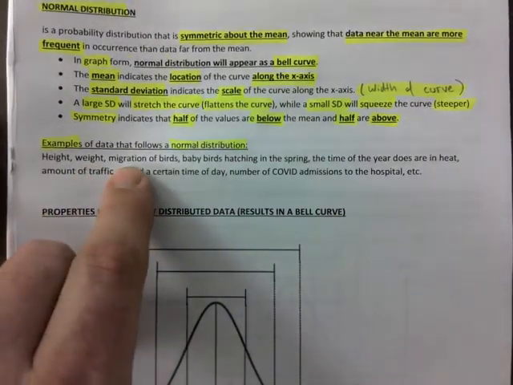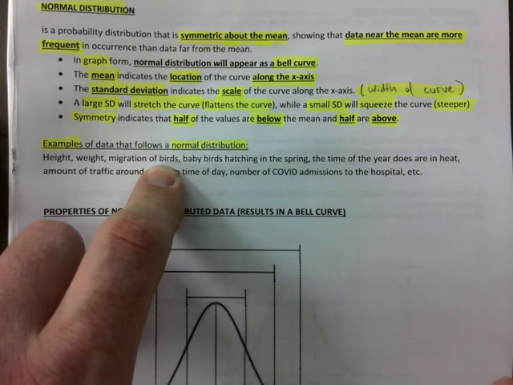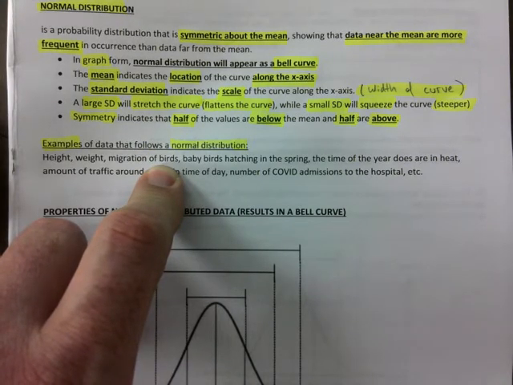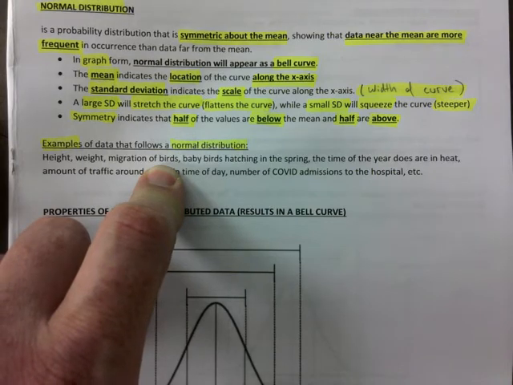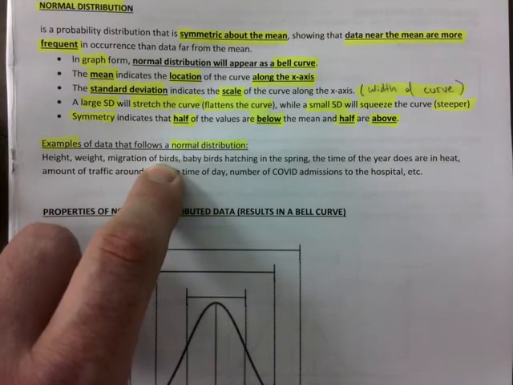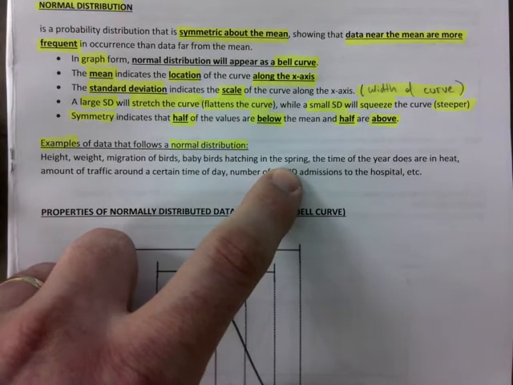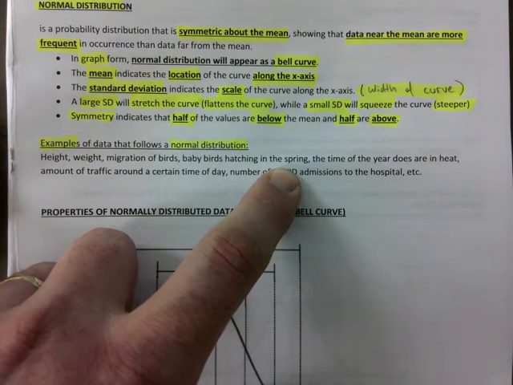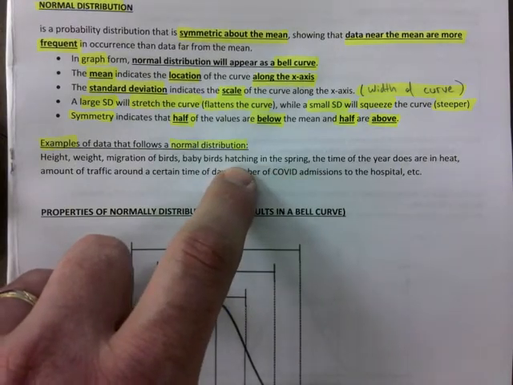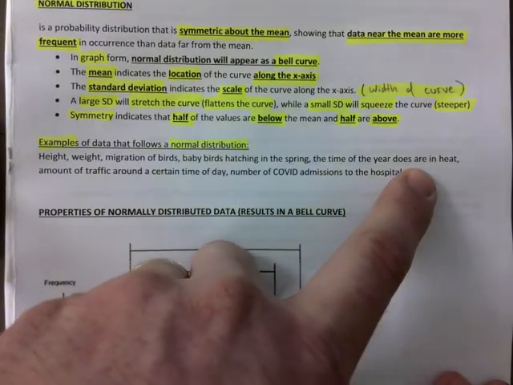Migration of birds, like geese: some come here super early, and you're like, why are you here? Who told you to leave? It's way too early. And some come, but there's that sweet spot. If you were to keep track of the date, there would be the sweet spot where most birds arrive. And then there's some that come super late and some that come super early, but most of them come around a certain date, so you have that average. Baby birds hatching in the spring, there's that sweet spot where most of the hatchings would occur, and it's just the way it is. The time of the year those are in heat.